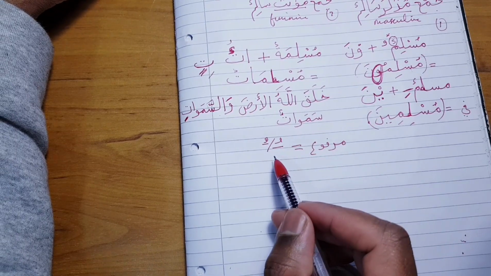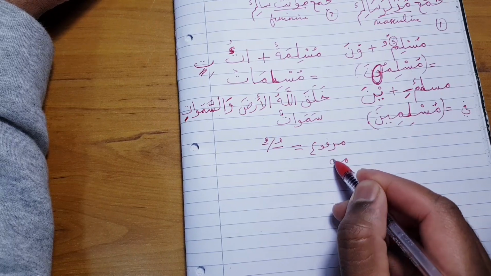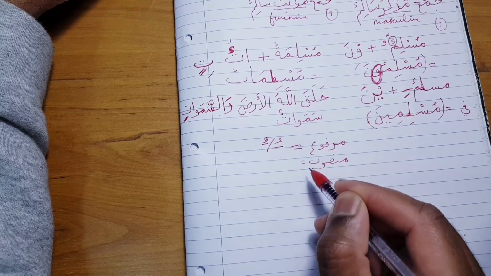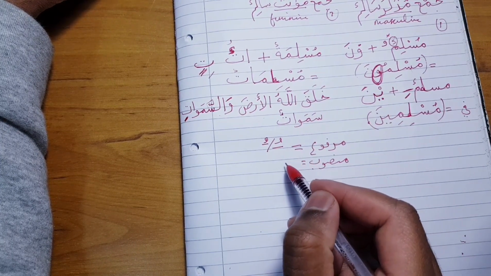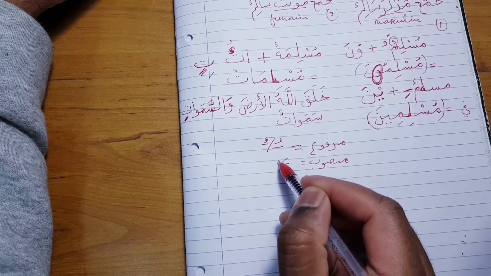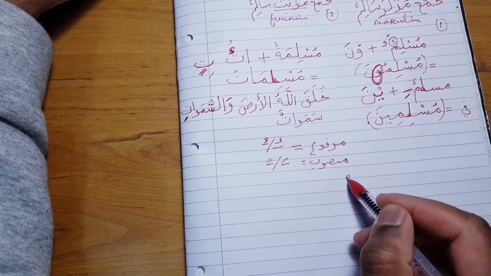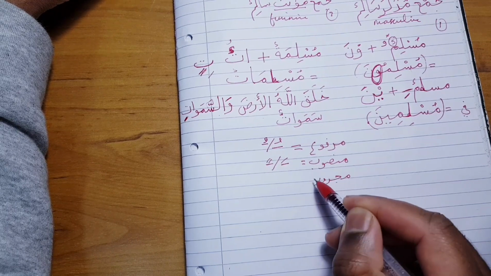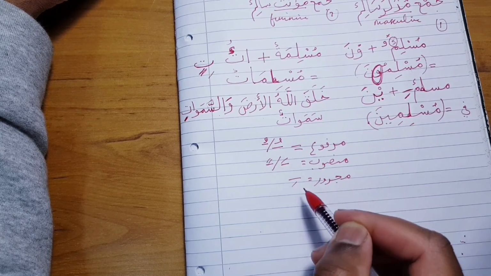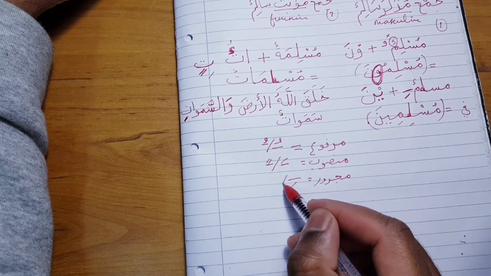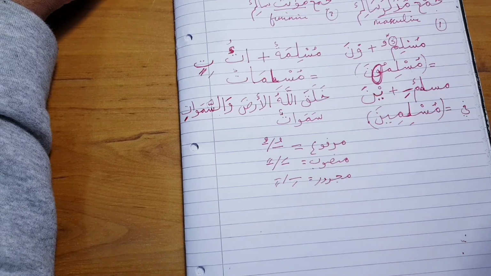When a word is mansub, the primary sign showing that this word is mansub is fatha or fathatain. When a word is majroor, the primary sign showing that this word is majroor is kasra or kasratain.